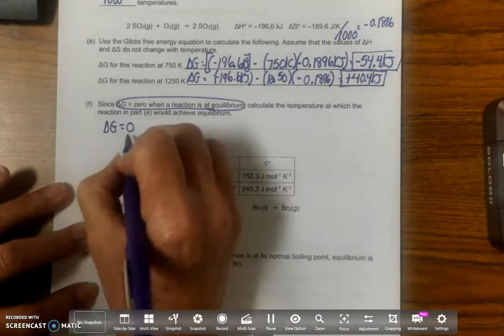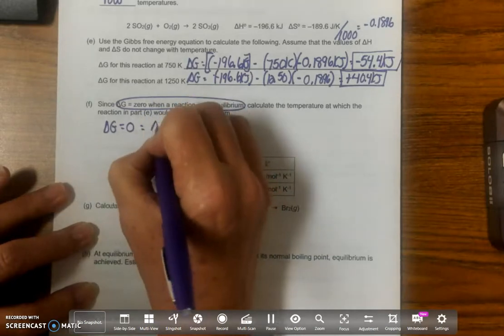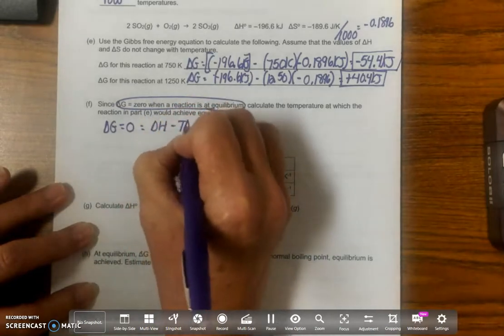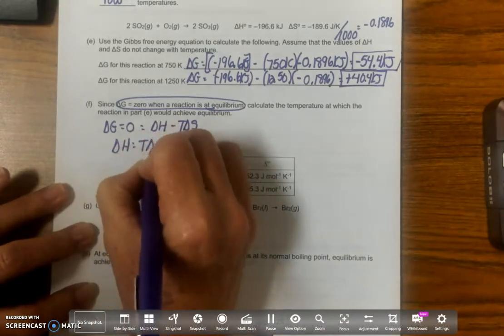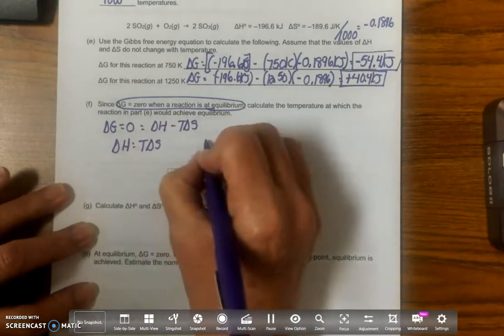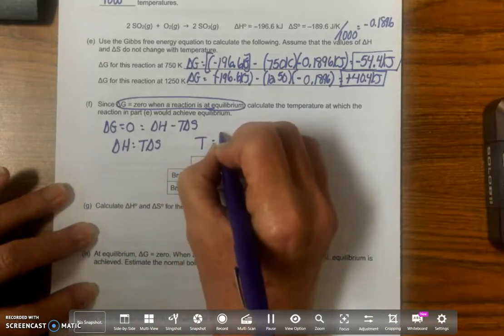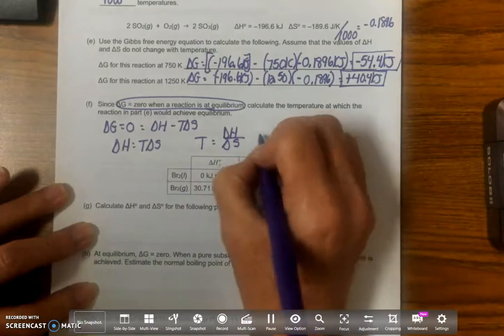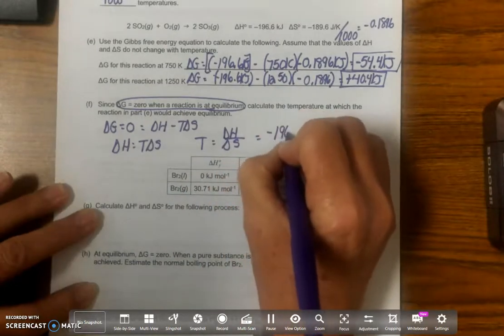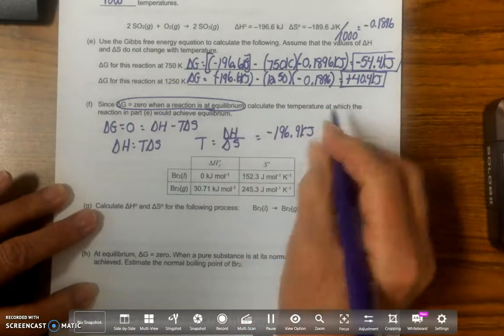Therefore, 0 is equal to delta H minus T delta S, or delta H is equal to T delta S, or T is equal to delta H over delta S, which is negative 196.9 kilojoules.